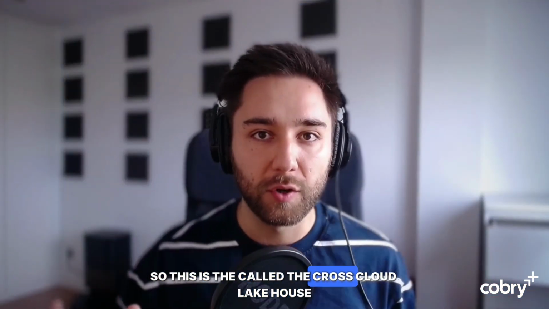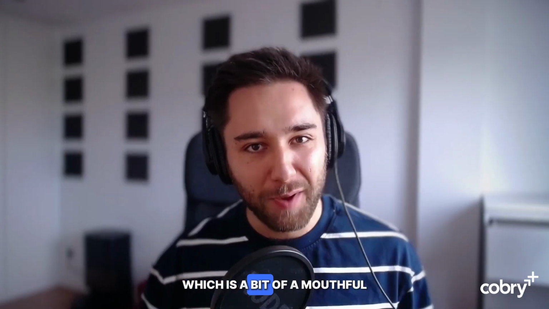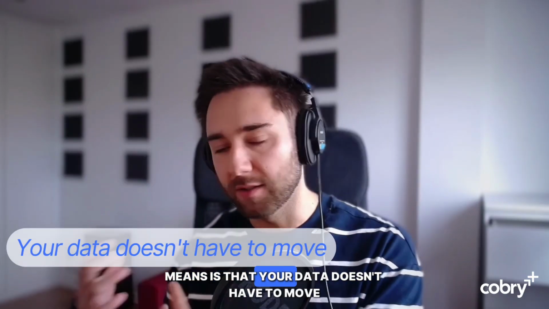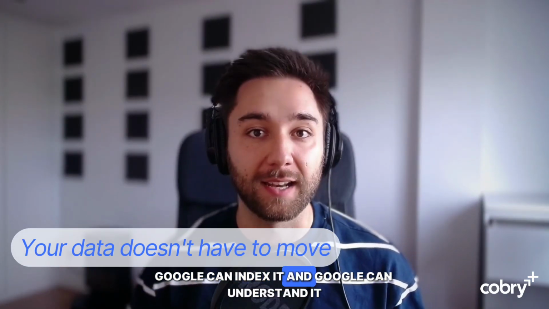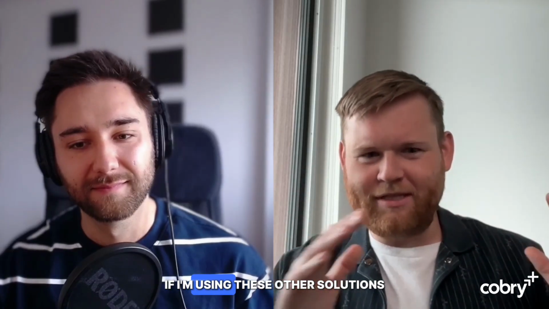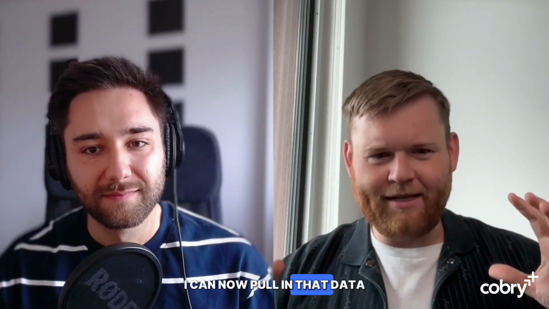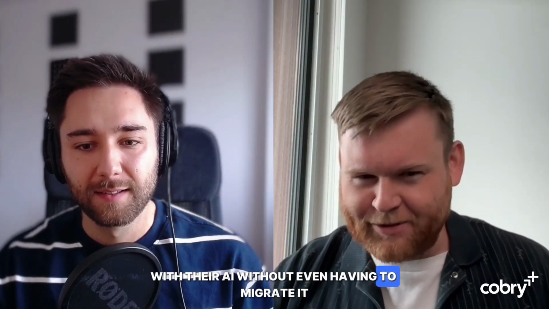So this is called the cross-cloud lakehouse, which is a bit of a mouthful, but all that essentially means is that your data doesn't have to move. Google can index it and Google can understand it. If I'm using these other solutions, I can now pull in that data and use it in Google's data solutions with their AI without even having to migrate it?